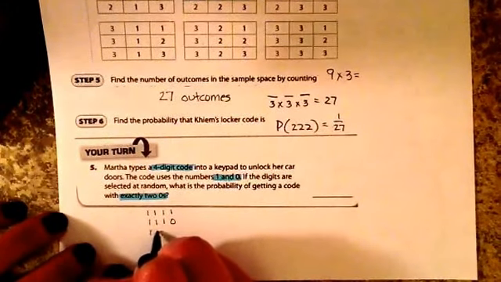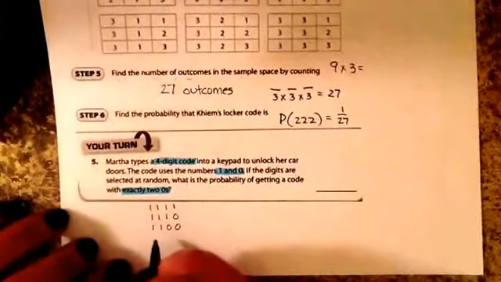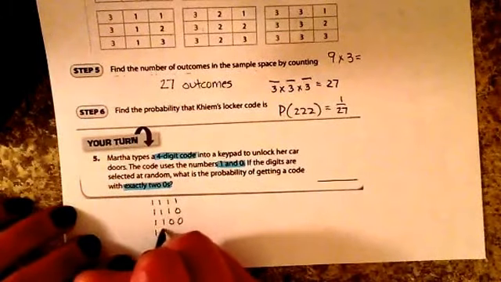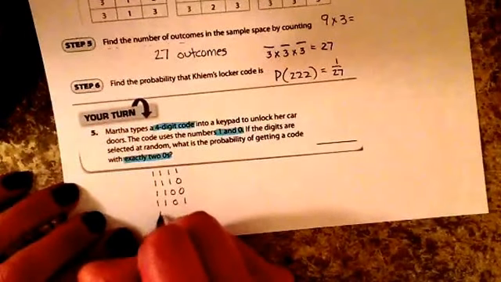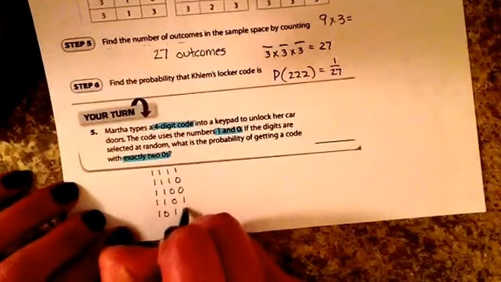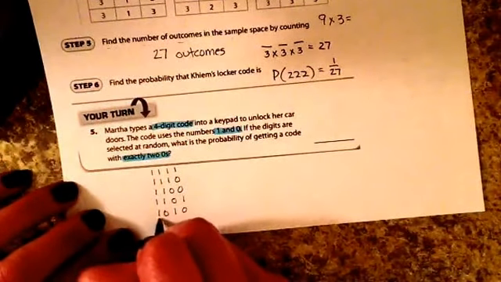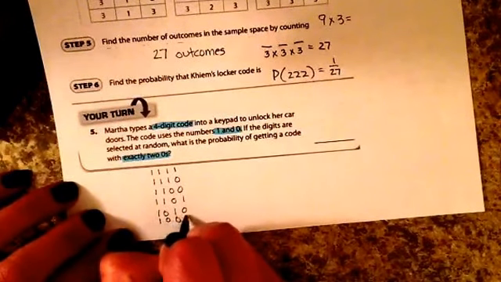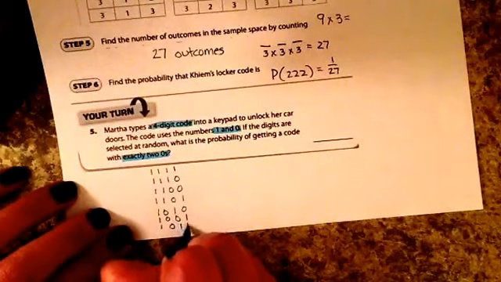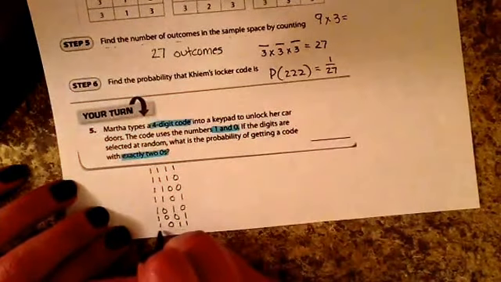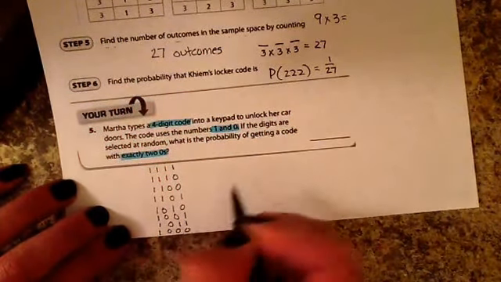We could have 1, 1, 0, 0. We could have 1, 1, 0, 1. We could have 1, 0, 1, 0. We could have 1, 0, 0, 1. We could have 1, 0, 1, 1. And we could also have 1, 0, 0, 0.